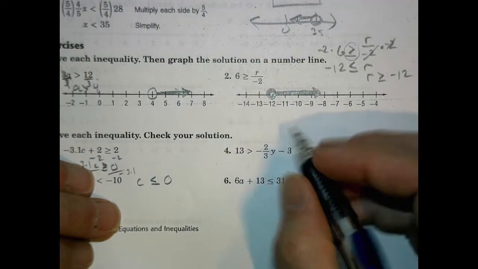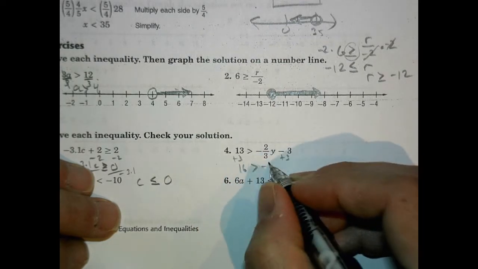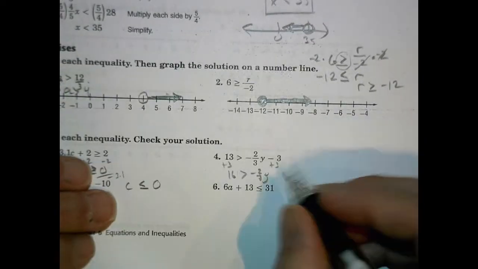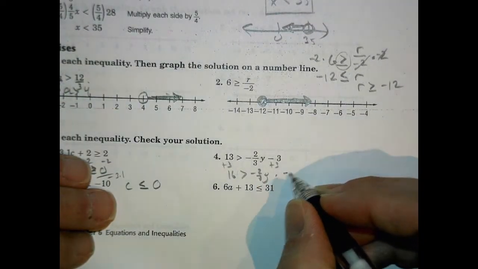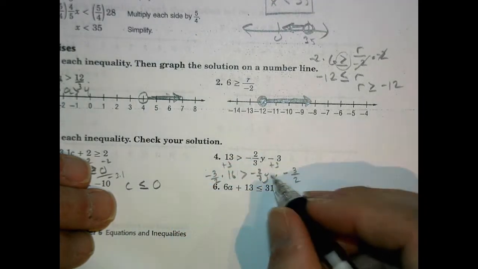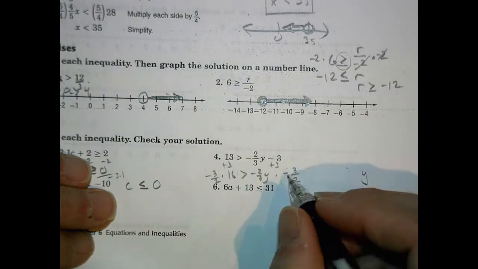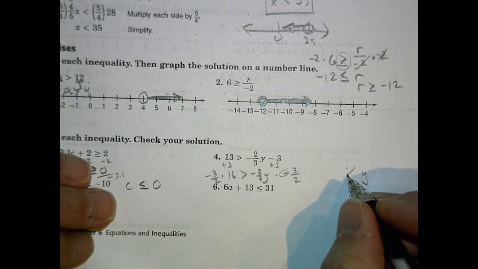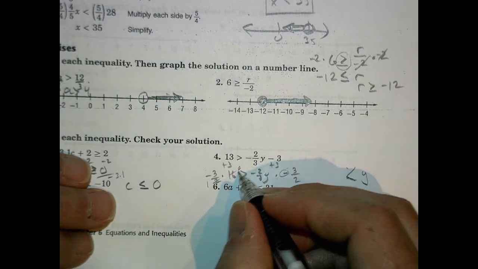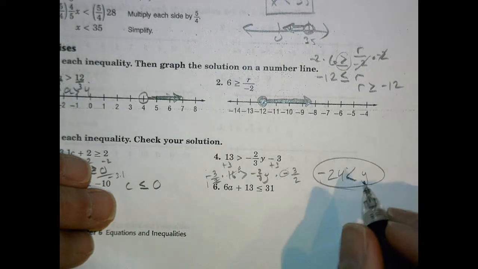Okay? So that's the idea. Here's another, number 13, same idea. I would add 3, and I have 16 is greater than negative 2/3 y. Now to get the y by itself, what do I need to do? Multiply by the reciprocal, negative 3 over 2 times negative 2/3 y. So this becomes just y, and that's okay. But because I'm multiplying by a negative, I need to change my sign to go this way. And then 2 and 16 is 1 and 8. 3 times 8 is 24. Negative times positive is negative. I'm going to leave it just like that.